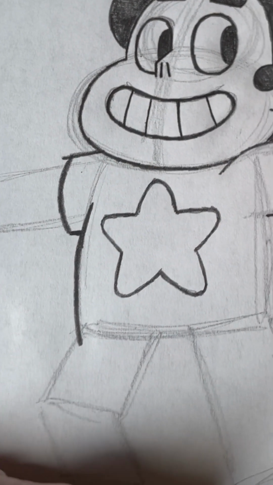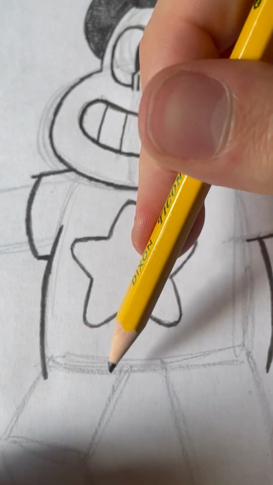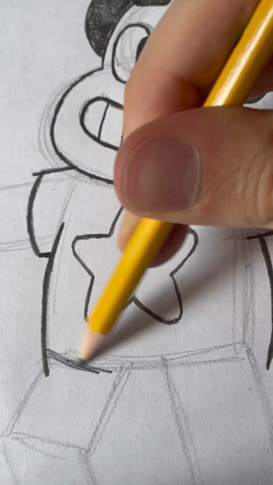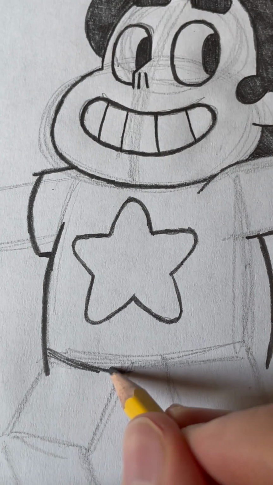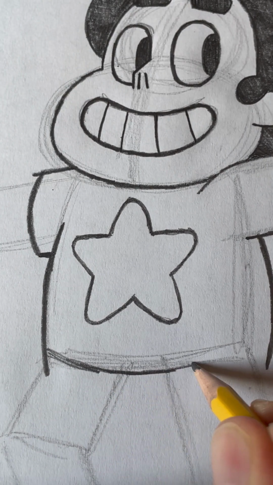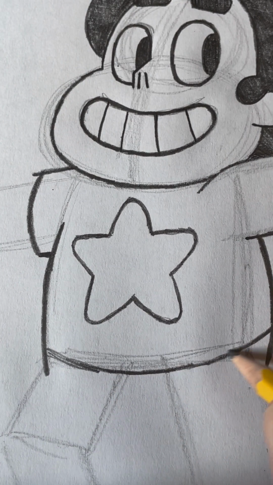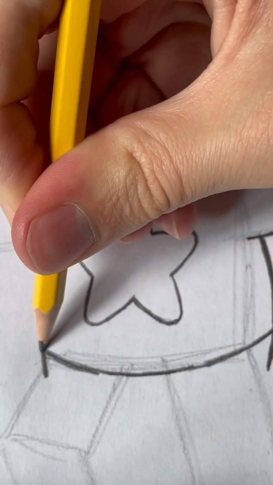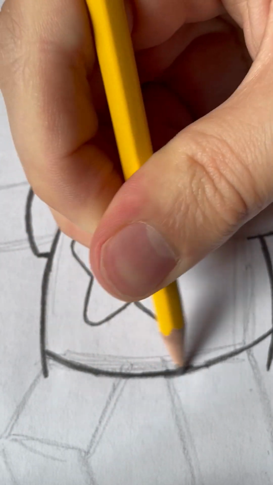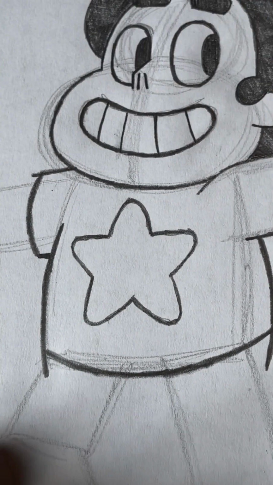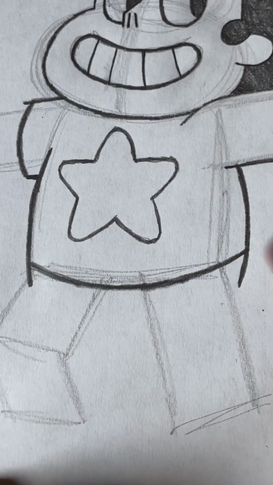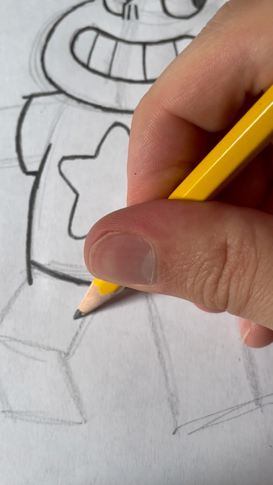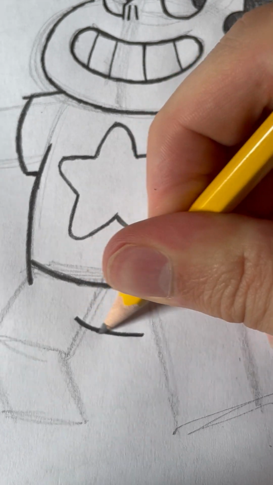And then for his pants, we draw this shallow U shape, or stretched out U shape. And then we'll draw the middle of his pants.